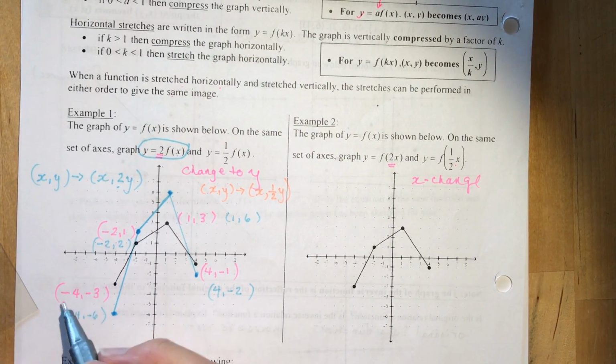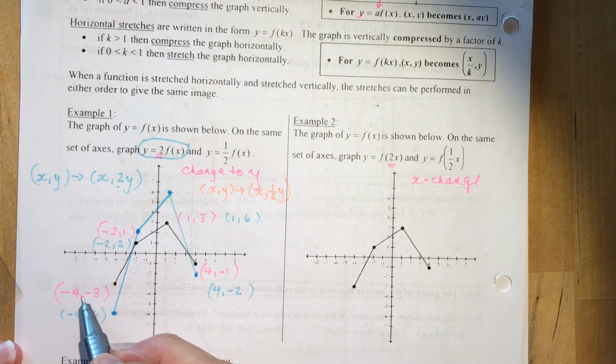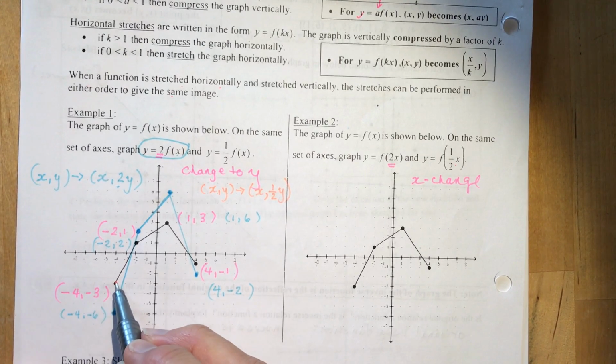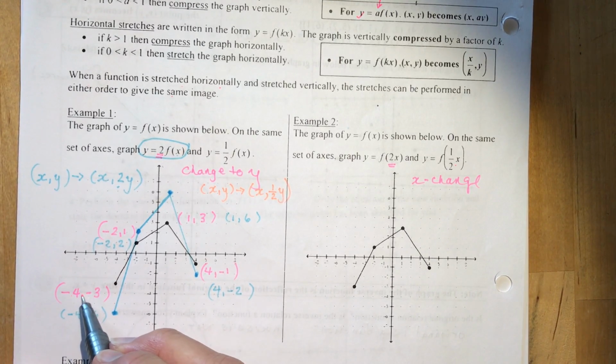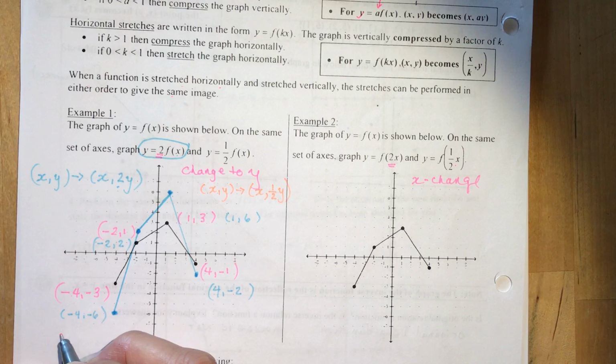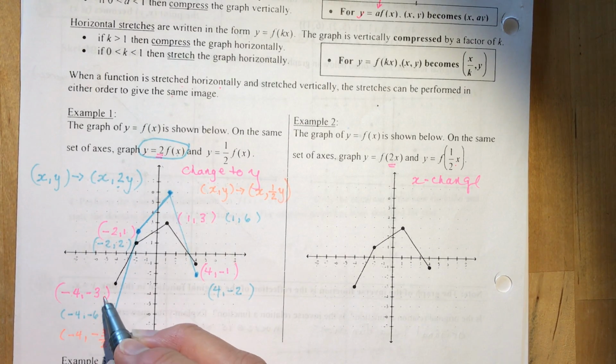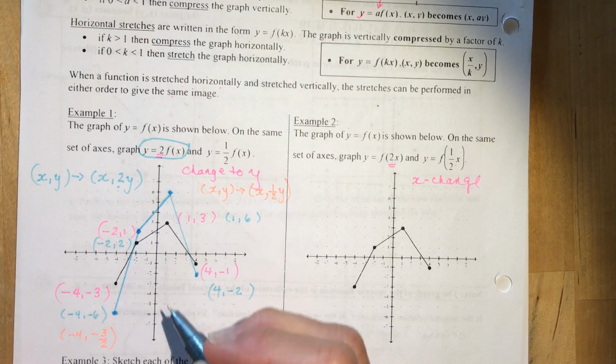So my original point, I'm going to start with this point here because I'm transforming the original function. Don't start working with these guys. This is the function here. So minus 4 and minus 3 is going to become minus 4 and minus 3 over 2. I divided by 2. Unfortunately, 3 divided by 2 is a fraction. Oh my goodness, how will we deal with that?